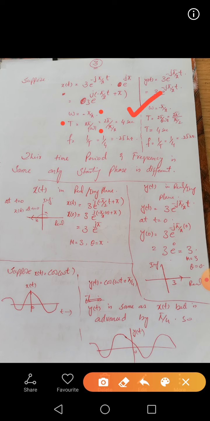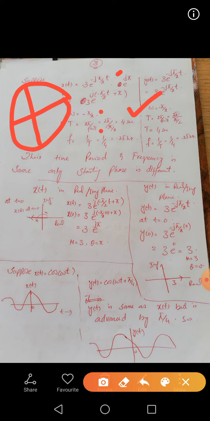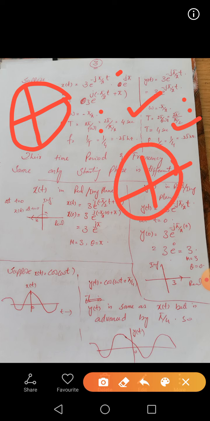It means that this signal will repeat after 4 seconds, or complete one cycle in 4 seconds. For y of t, omega is equal to minus pi by 2 and the time period is equal to 2 pi by the absolute value of omega, so again the time period is 4 seconds. What does it mean? It means that this signal will also complete its rotation in 4 seconds.